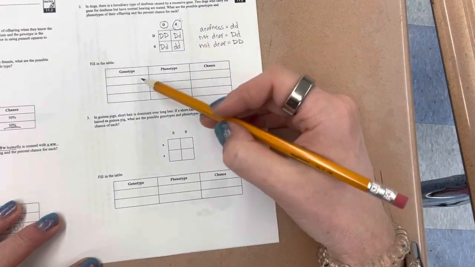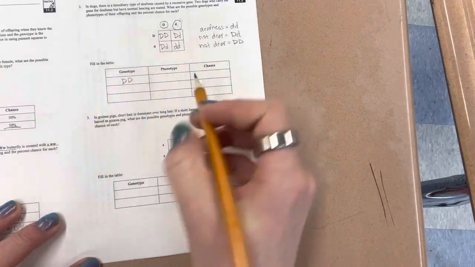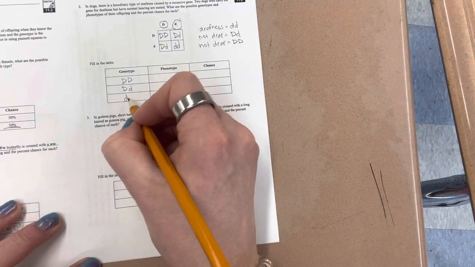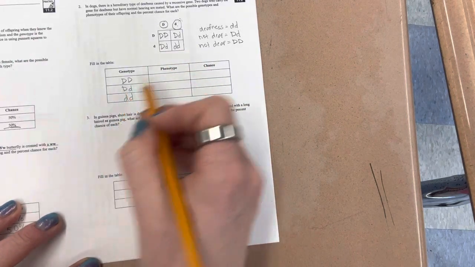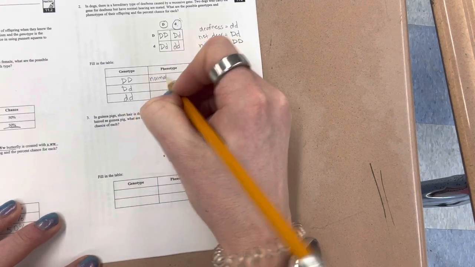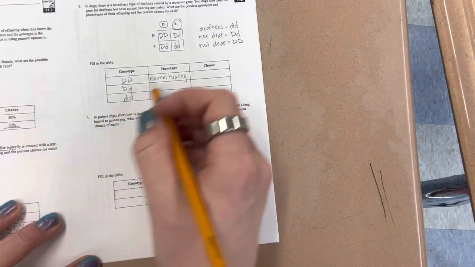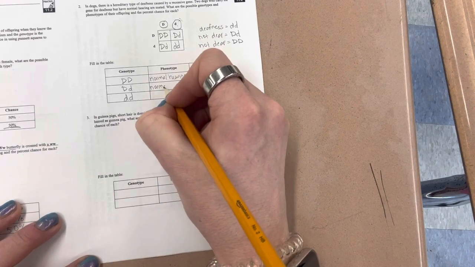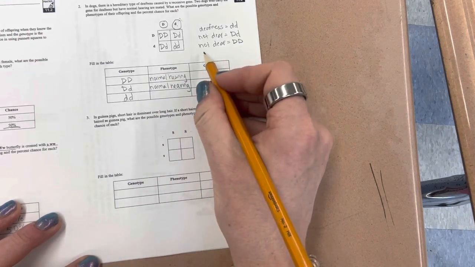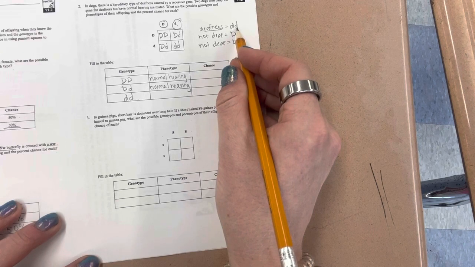So this time I have 3 different genotypes. I have capital D, I have capital D, lowercase d, and I have lowercase d. So being not deaf or normal hearing is dominant. So you get it here and you get it here. And the only way you would be deaf is if you had homozygous recessive.